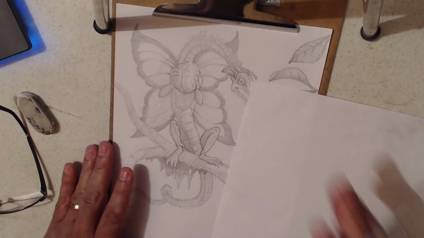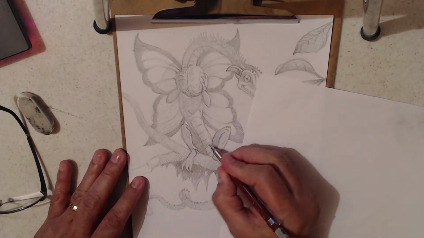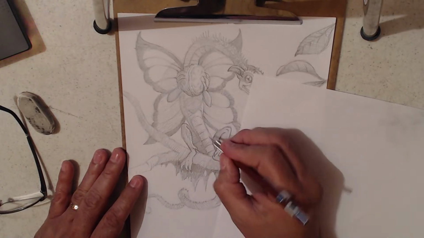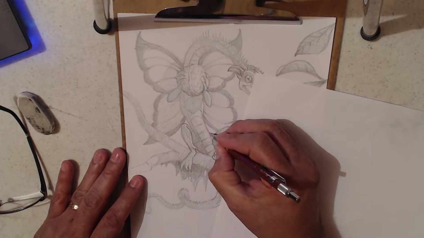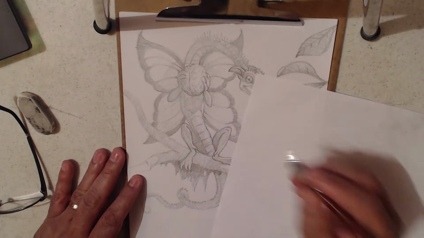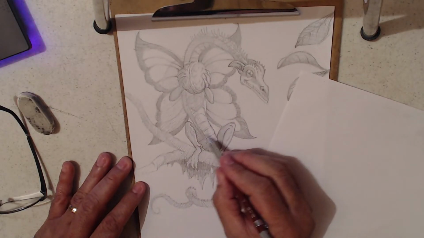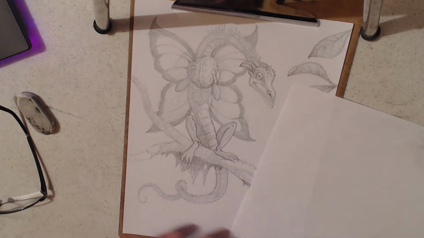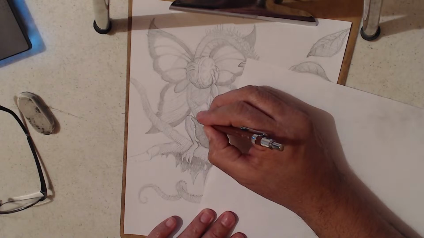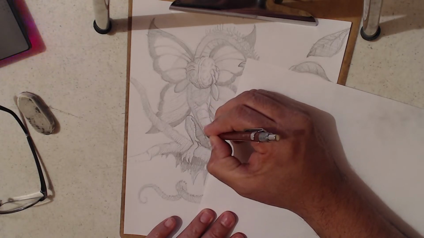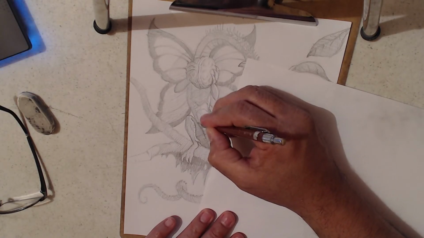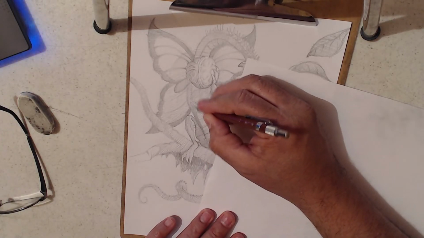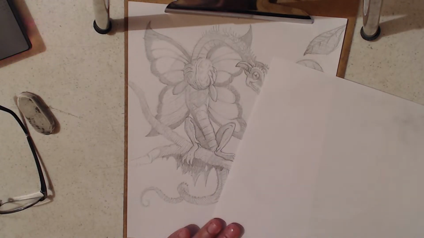Just to show that it's deeper in there. Then we have the leg coming inside here, which means it's probably a little darker here, so you could see the leg.